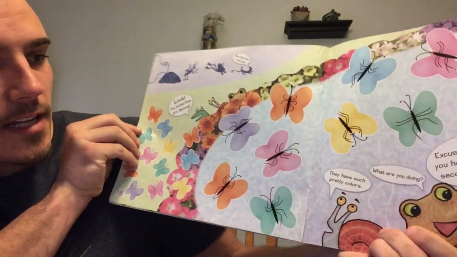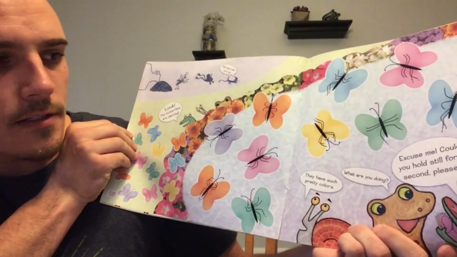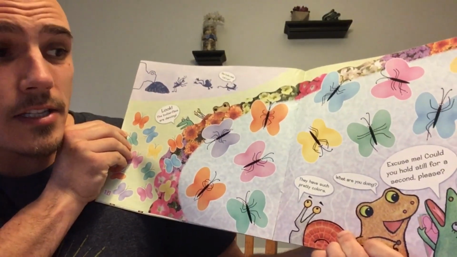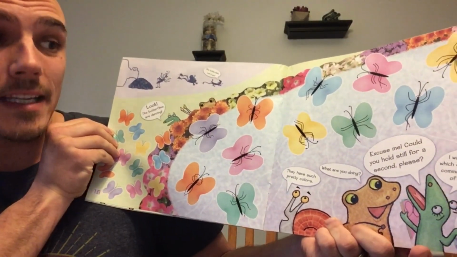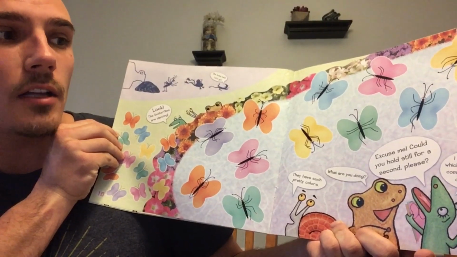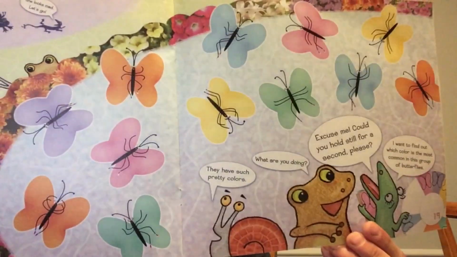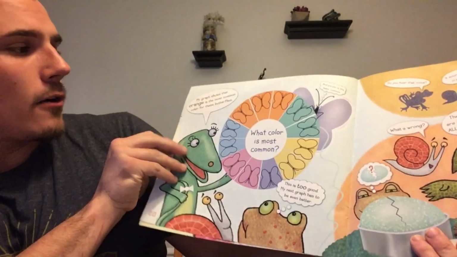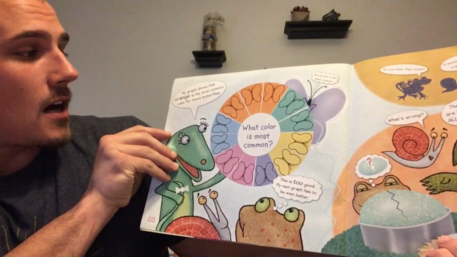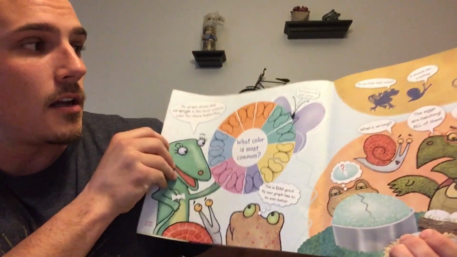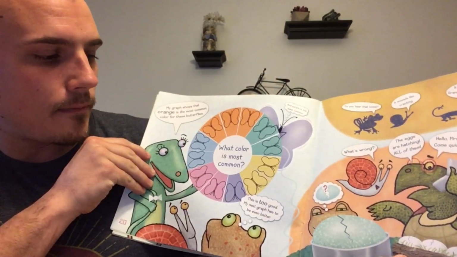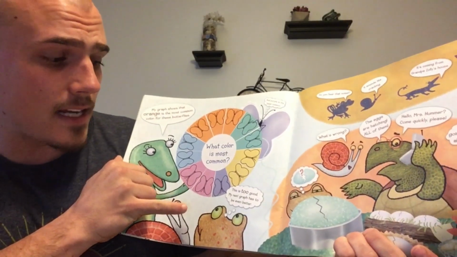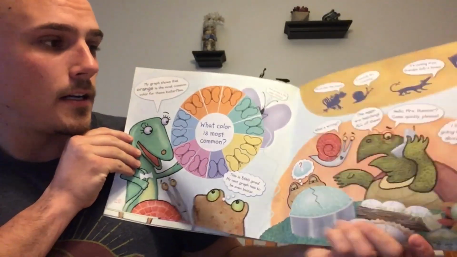Look, the butterflies are dancing. They have such pretty colors. What are you doing? Excuse me, could you hold still for a second, please? I want to find out which color is the most common in this group of butterflies. My graph shows that orange is the most common color for these butterflies, and purple is the least common. This is too good. My next graph has got to be better.